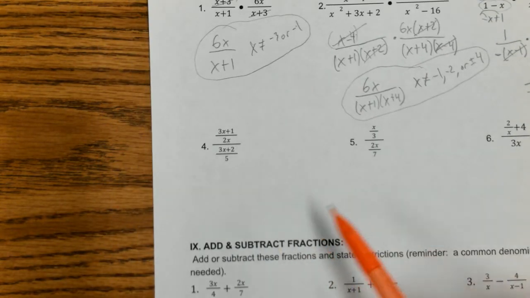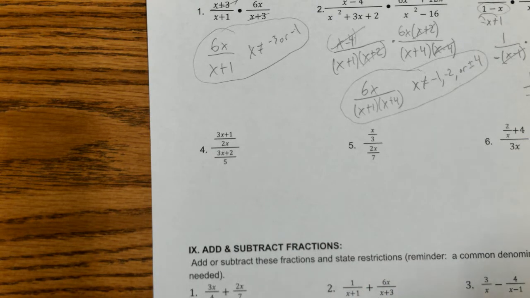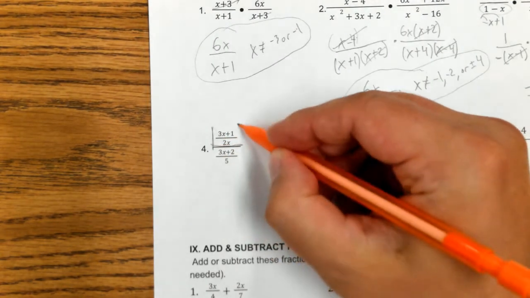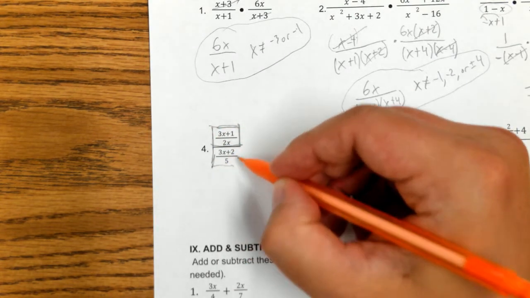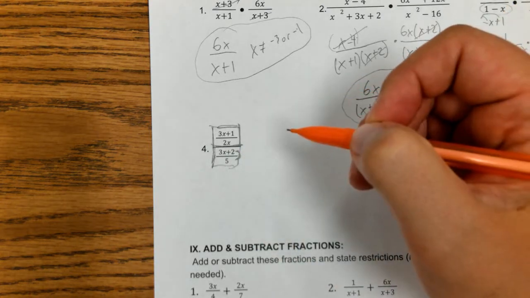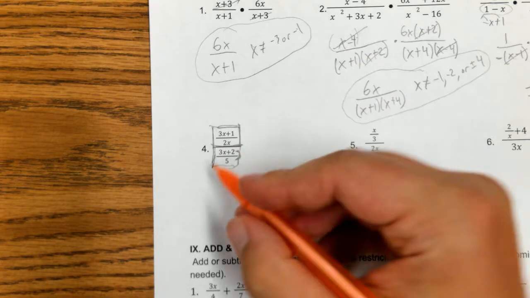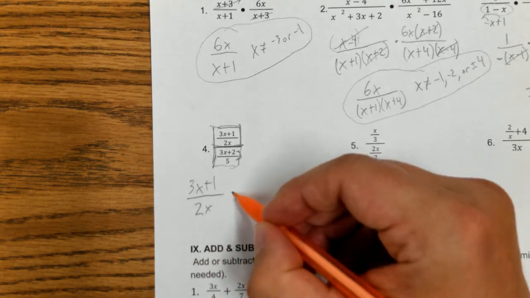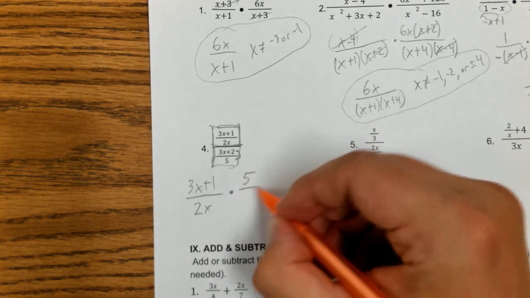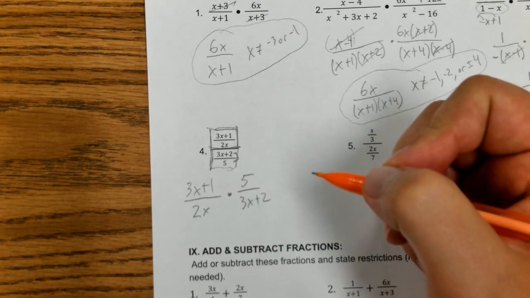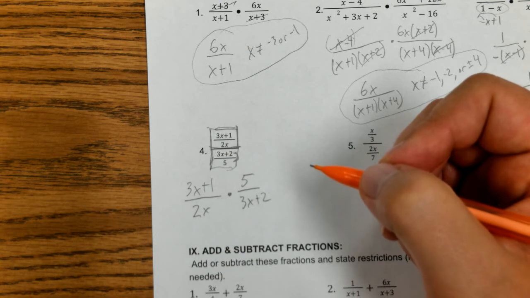The next one, and actually the next couple, whenever you're dividing by a fraction, you can always change it to multiplying by the reciprocal. So for example, I'm taking this fraction here divided by this fraction here. I'm going to take this bottom one, flip that around, and turn it into multiplication. So I'll leave the first fraction as 3x plus 1 over 2x, but now I'm going to write this as times 5 over 3x plus 2. And now it's just, can we simplify that, yes or no? There really isn't anything you can do to simplify this.